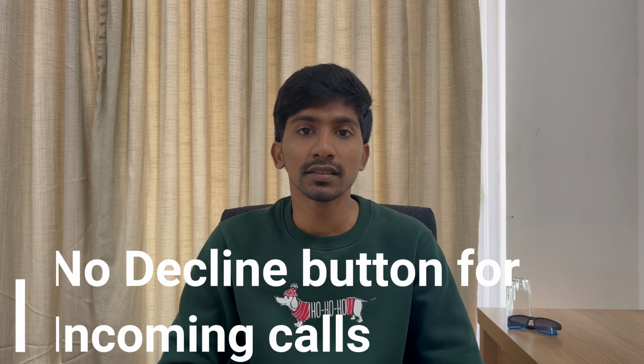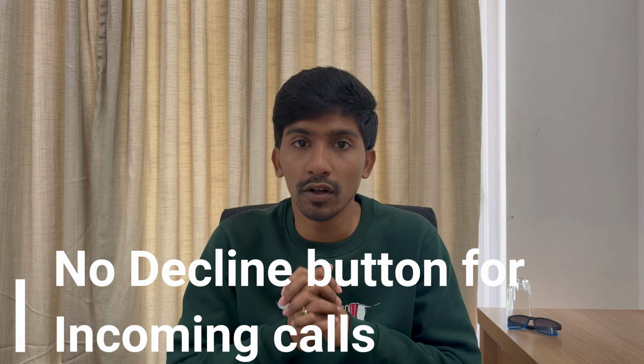The next one is the no decline button for incoming calls. Most of you might have already known how to disconnect a call if it is ringing when the phone is kept somewhere farther from you, or it is blocked and put in a pocket. If you know it already, you can skip to the next trick, but if you don't know, check it out. If you receive a call and you are not looking at it, you might have observed that you can only silence it by clicking on the volume button or the power button. But do you know that clicking the power button once again will cut the call entirely?